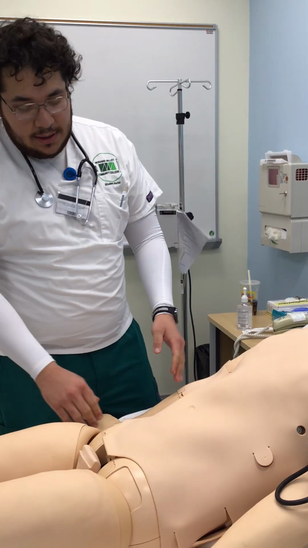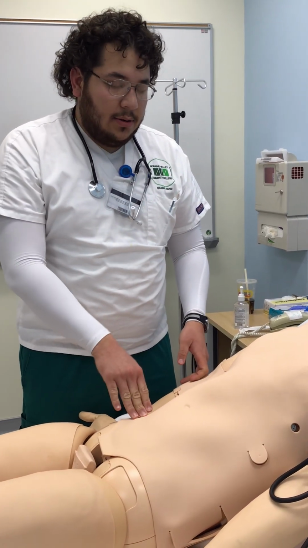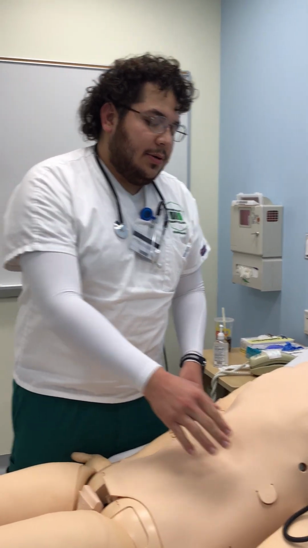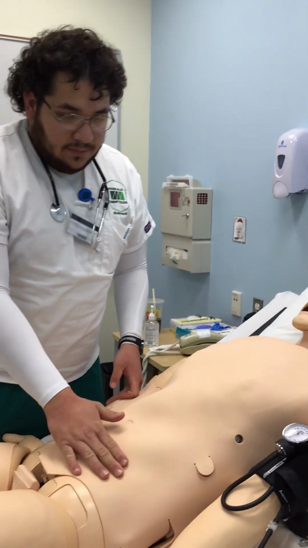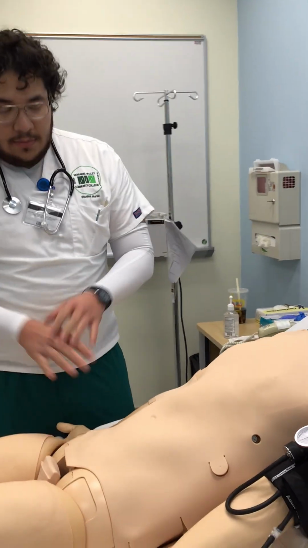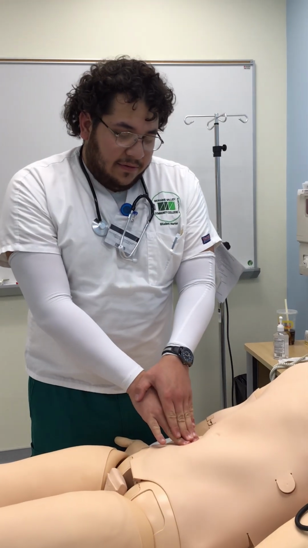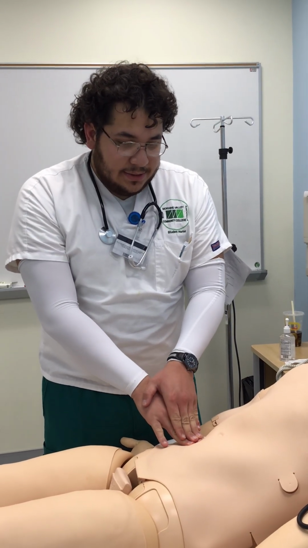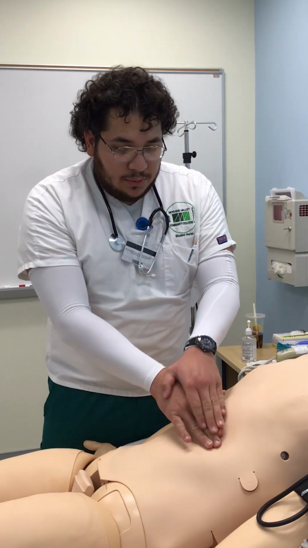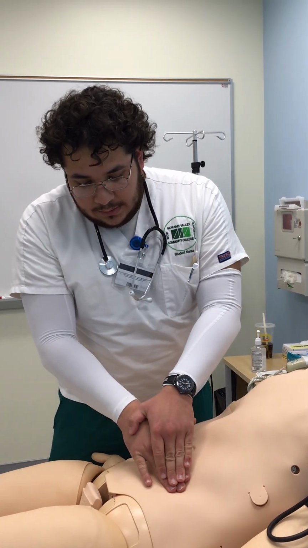And then afterwards, we will palpate the abdomen. We will do the same thing, starting at the right lower quadrant, right upper quadrant, left upper quadrant, left lower quadrant. With light palpation, we are looking for any signs of tenderness, masses, or pulsations, which there are none.